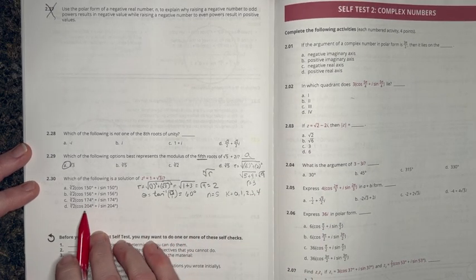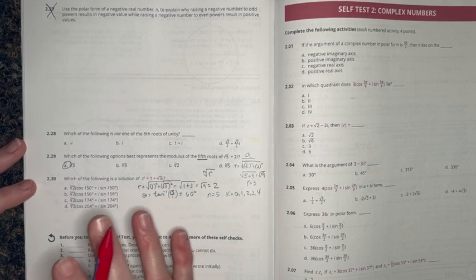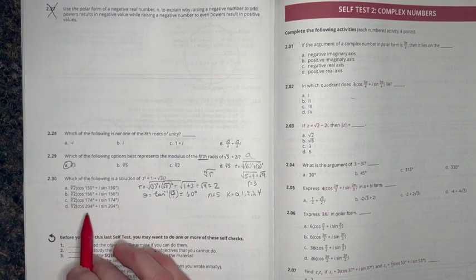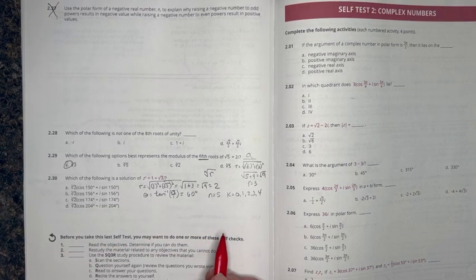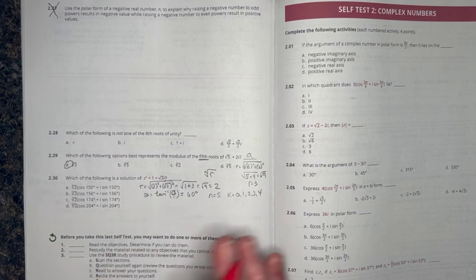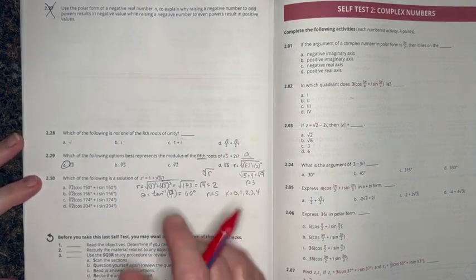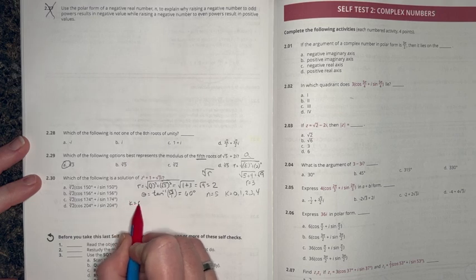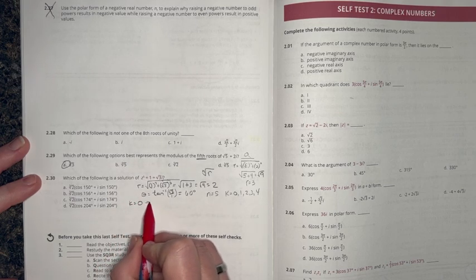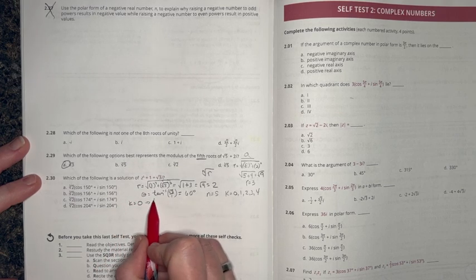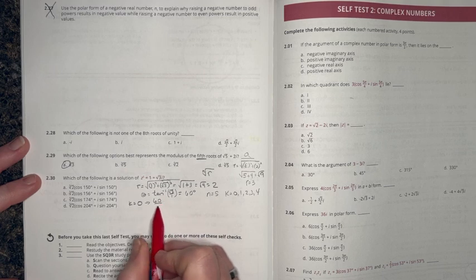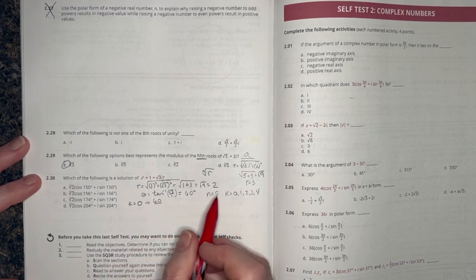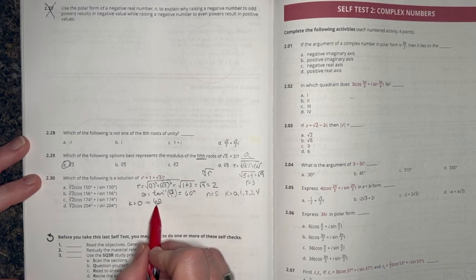I don't really want to do the whole problem, right? We're not going to rewrite it every time, but we are going to do each piece because we got to figure out what. So I'm going to have my k equals 0 is going to be 60 degrees divided by, where's my n? Over here, 5.